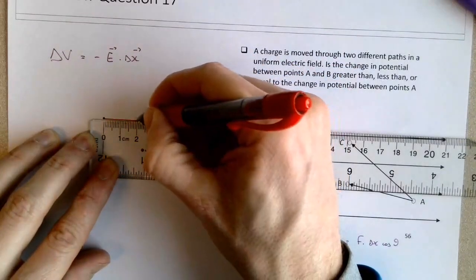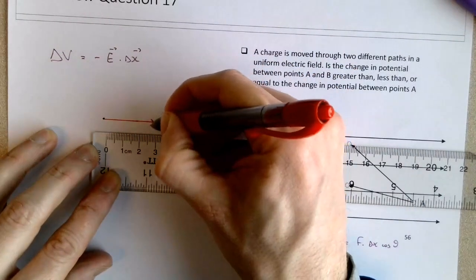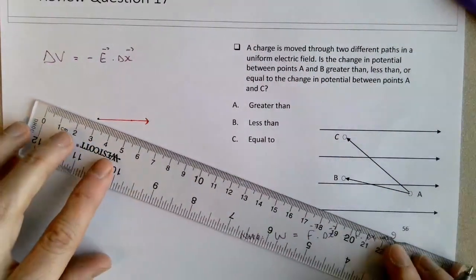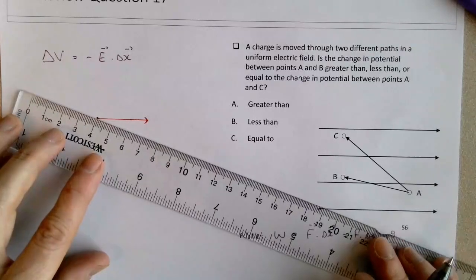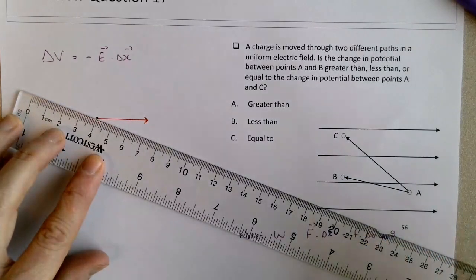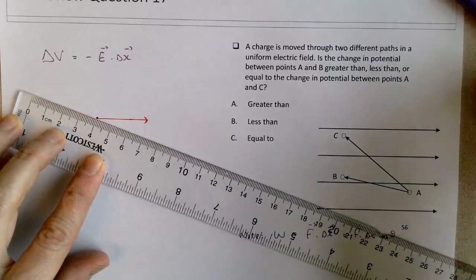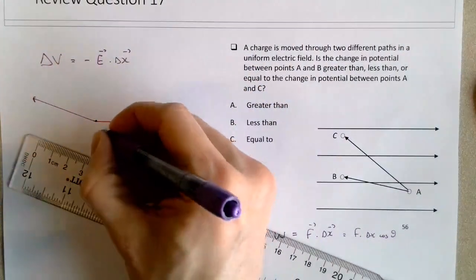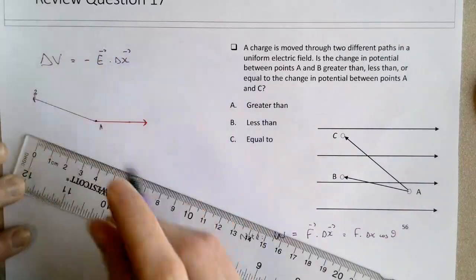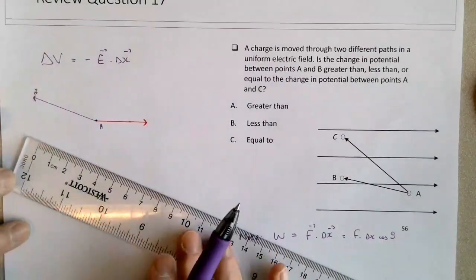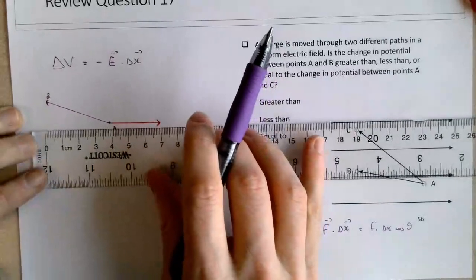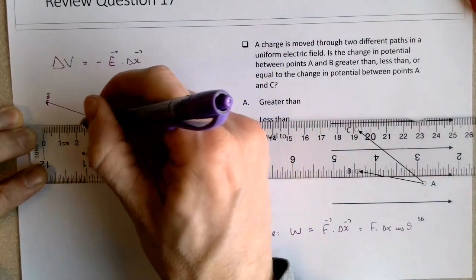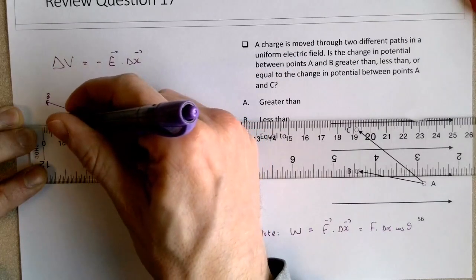Maybe I'll make it 3 centimeters long, and the displacement here, let's go with 4 centimeters at some angle, from A to B. This is A and this is point B. To find the dot product, or scalar product, we're looking for how much of that displacement vector or E vector is in the opposite direction.